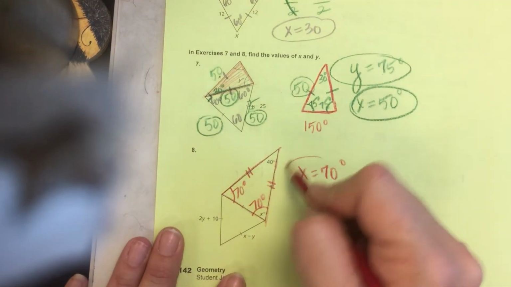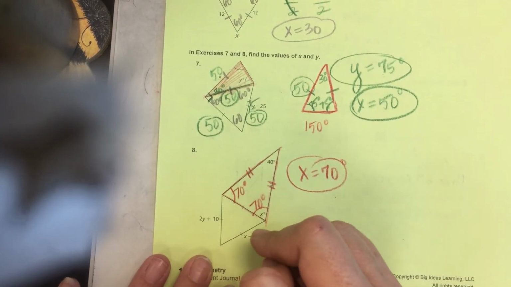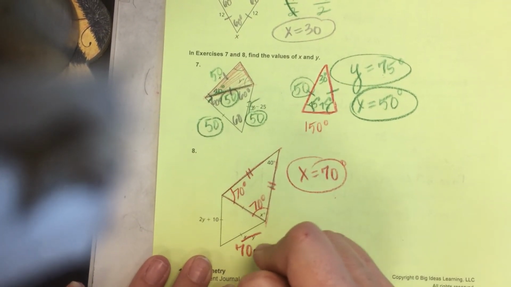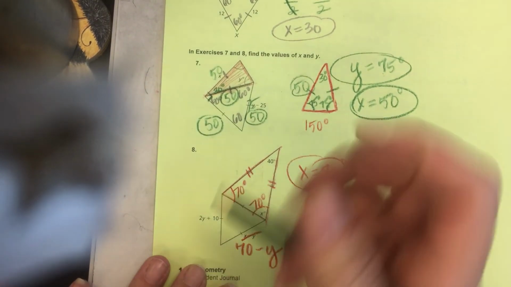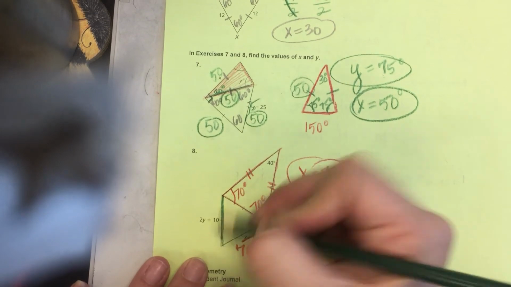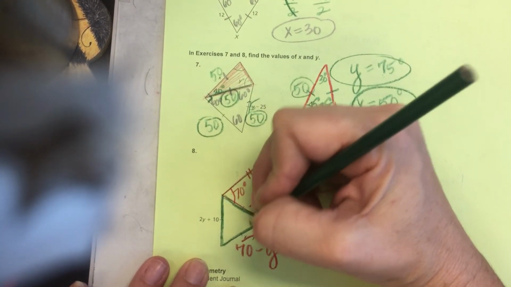Now, if x is 70, I can go do this now. This side can be expressed as 70 minus y. Let's focus in on this equilateral triangle now. Anybody have an idea about the equation I could solve to figure out what y is?